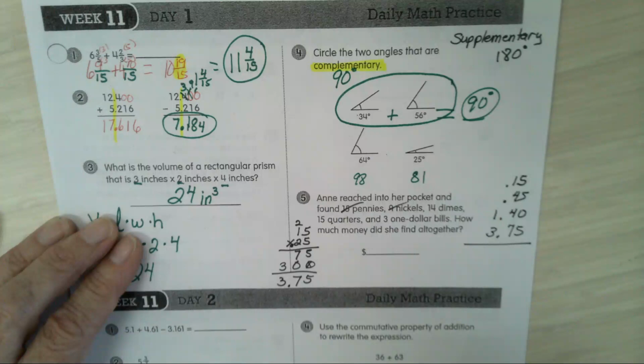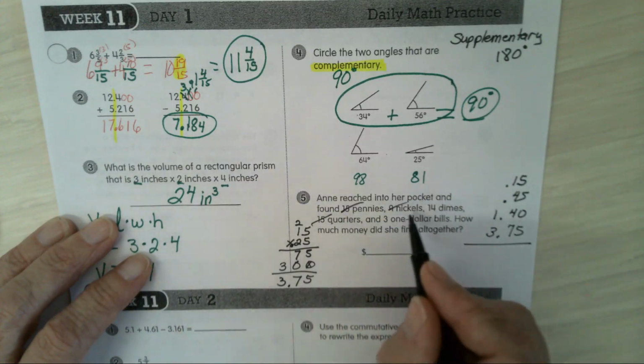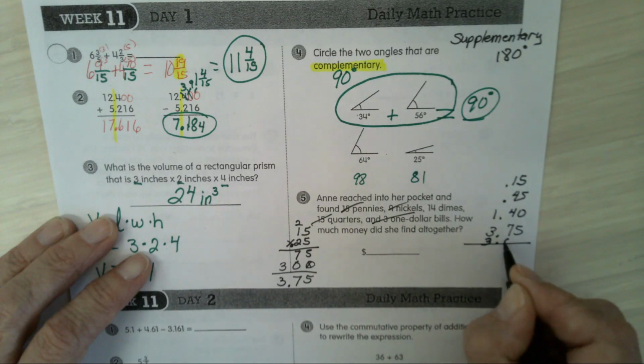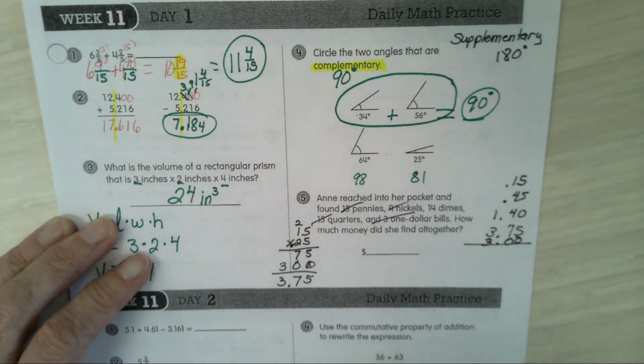Now, oh, what did I forget to add in? And she has 3 $1 bills. I got to put a 3 there. 3 $1 bills are $3, right?